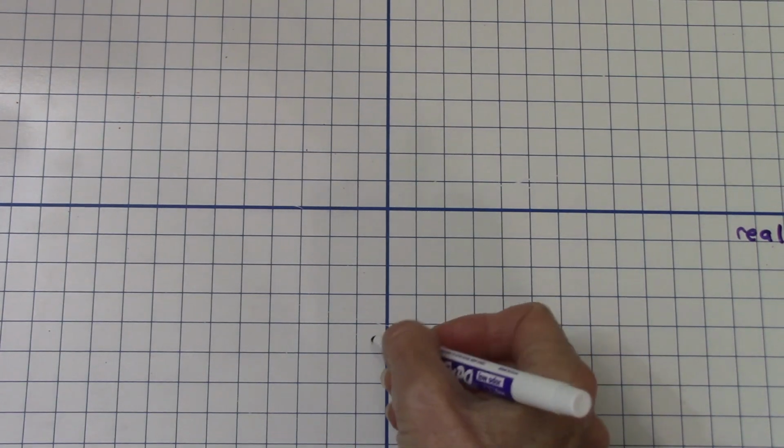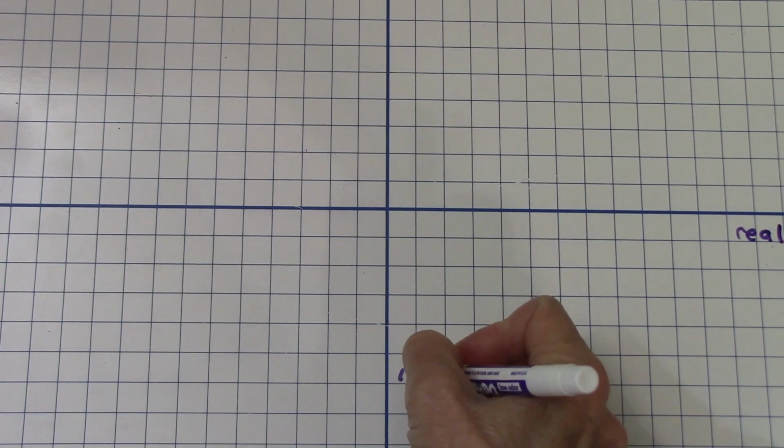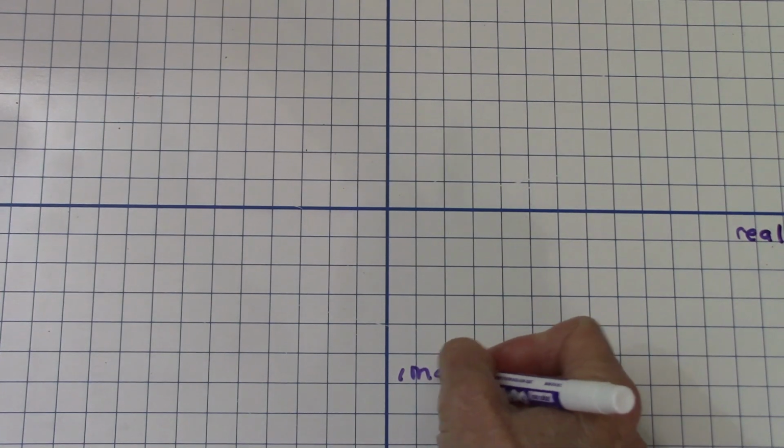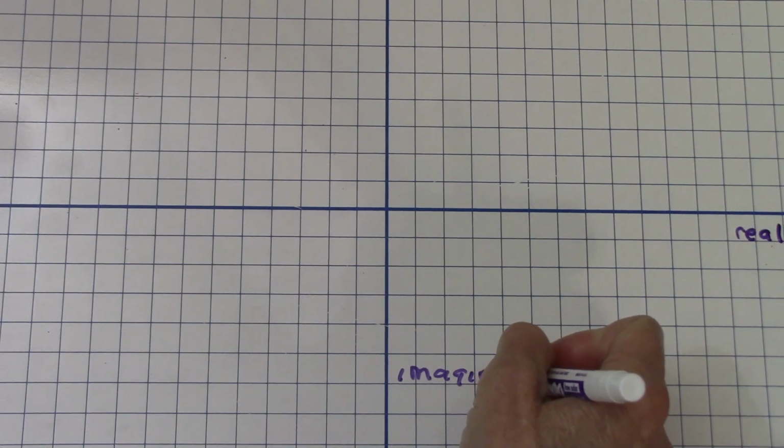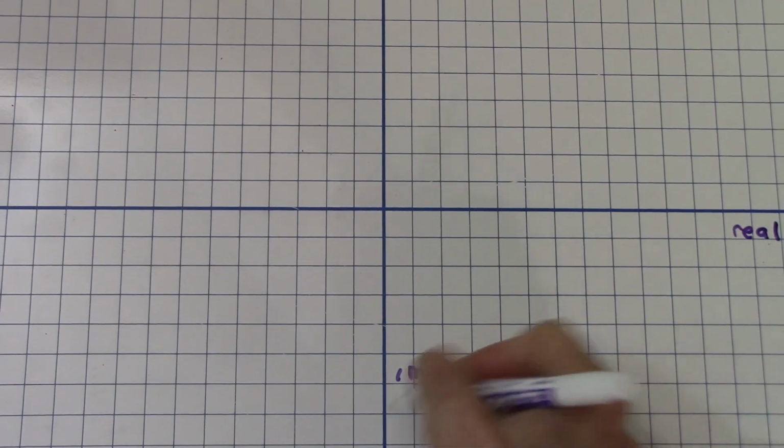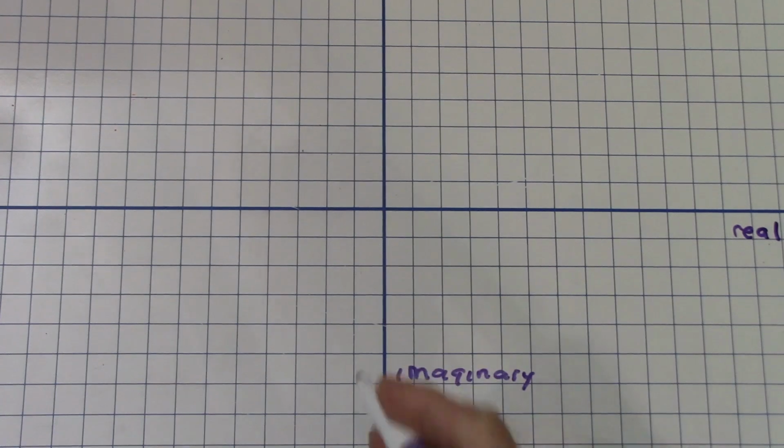But we can graph it if we change our coordinate plane so that instead of the x, we call this the real axis, and over here is the imaginary axis. So instead of x and y, we have our real axis and an imaginary axis.